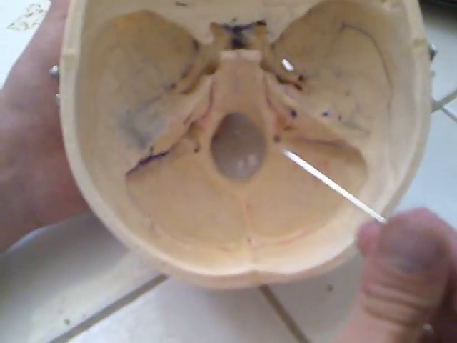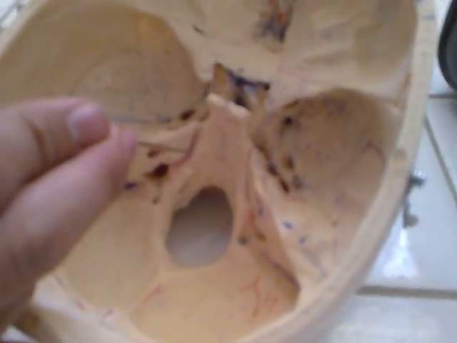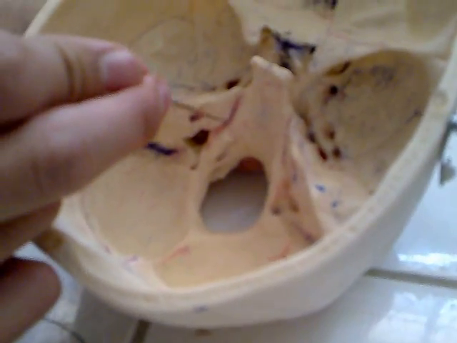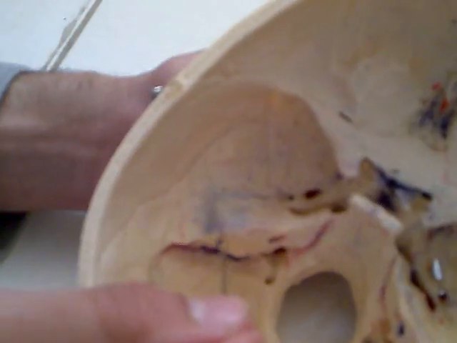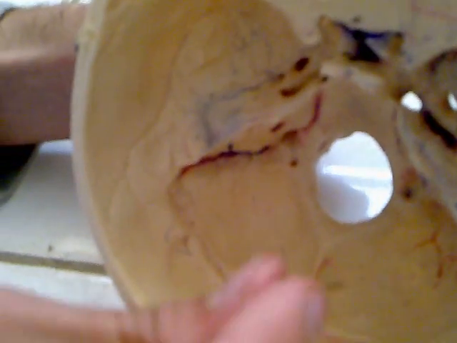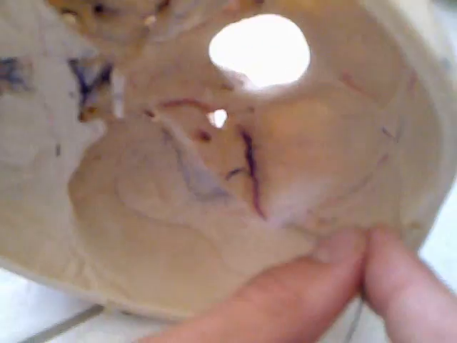They are mostly visible on the posterior aspect. We already mentioned this, the inferior petrosal sinus. This is the groove for the inferior petrosal sinus. This is the one for the superior petrosal sinus. And on the posterior aspect, this is for the transverse sinus, the grooves for the transverse sinus. And this is for the sigmoid sinus. You can see that it leads into the jugular foramen.